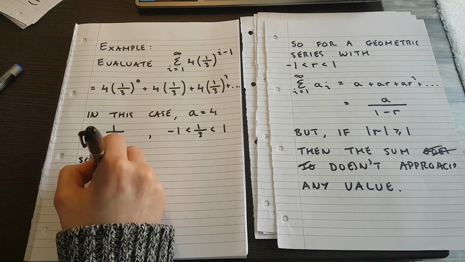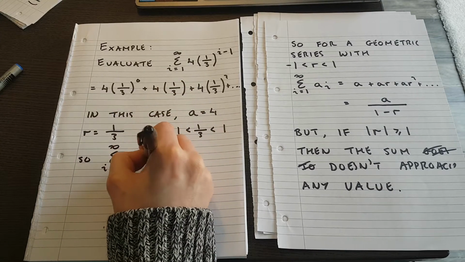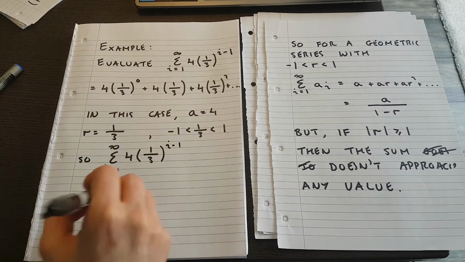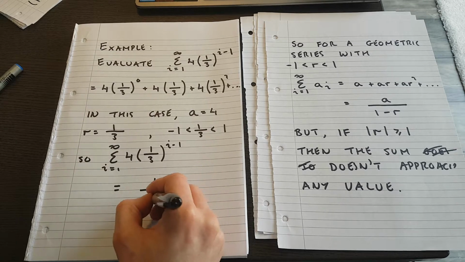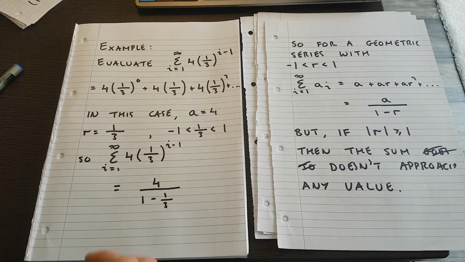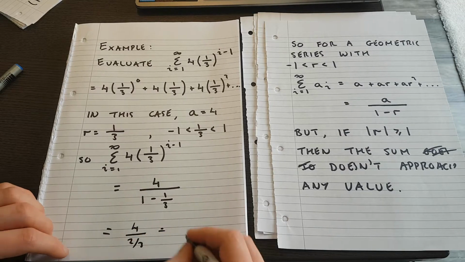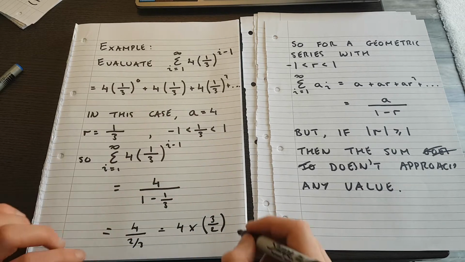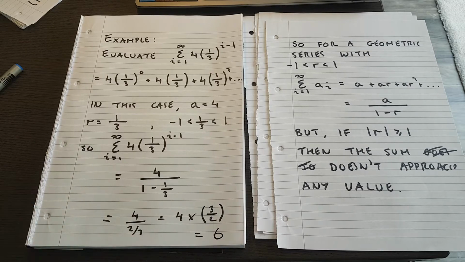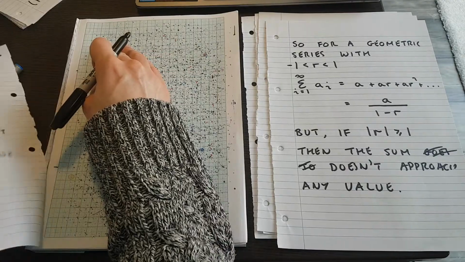So the sum to infinity of this expression, 4 times (1/3) to the i minus 1, is what? Well, the a is going to go on top, that's a 4. And then I have 1 minus 1/3. This is 4 divided by 2/3, which is 4 multiplied by 3 over 2, which gives me a total of 6. So I'm actually going to get the value of 6 by adding up these terms forever.